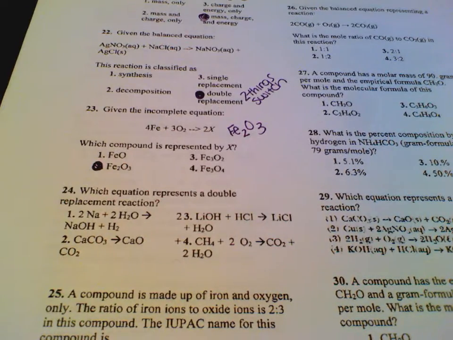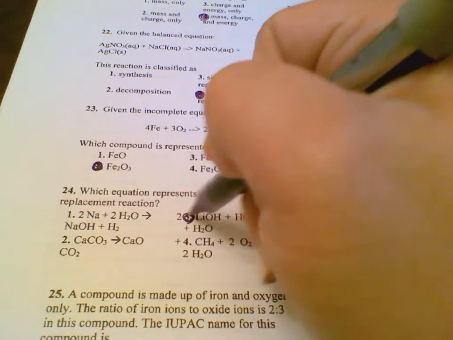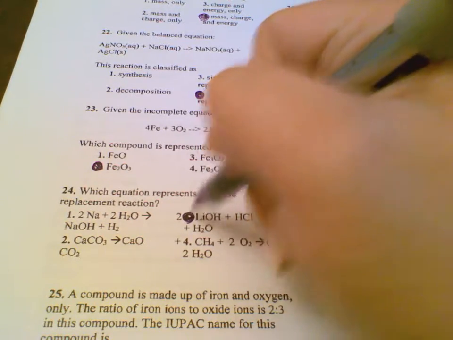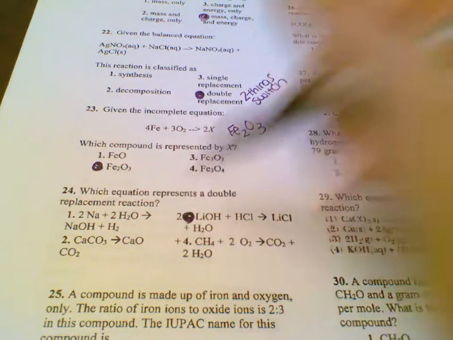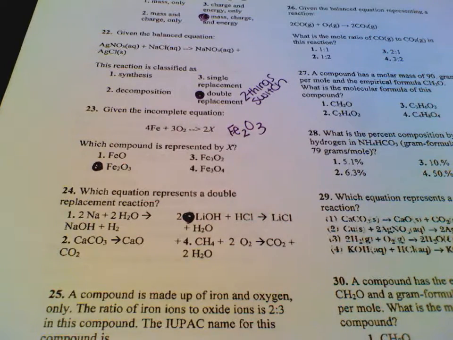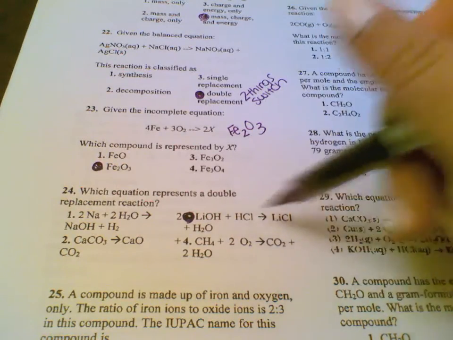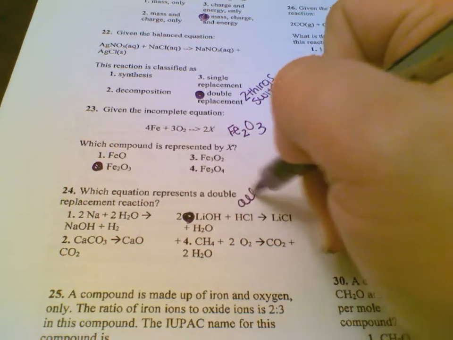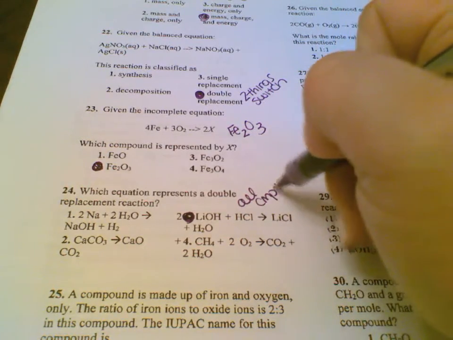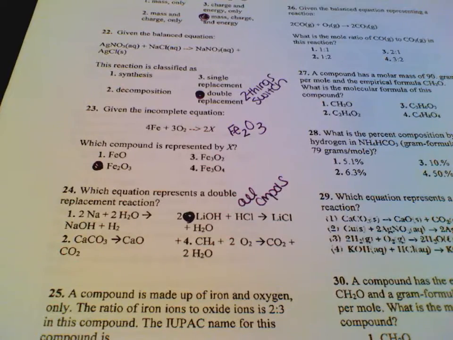24. Which equation represents a double replacement? Again, I want two things to switch. So I'm going to look for all compounds. So I like choice 3. There are little 2's hanging out there that shouldn't be there, but I like that I have those compounds. So think all compounds when you do a double replacement and two things switch.